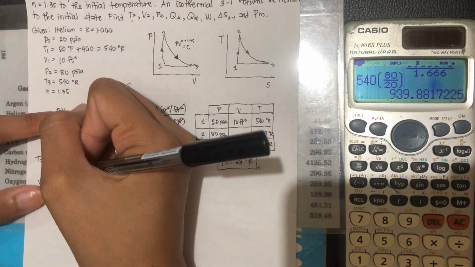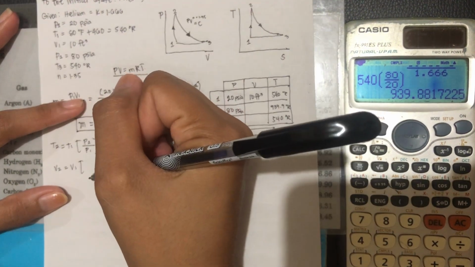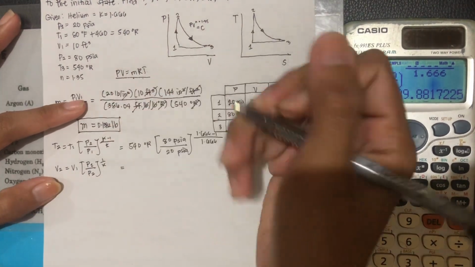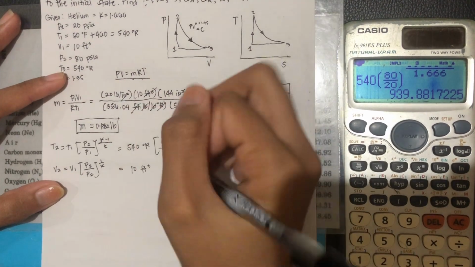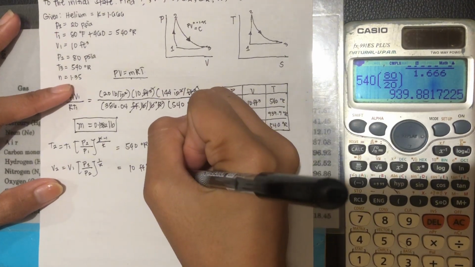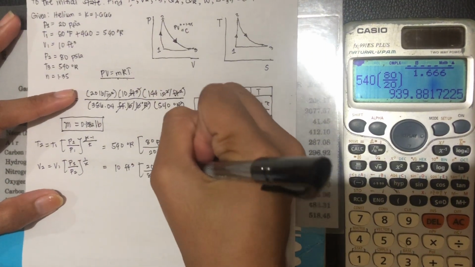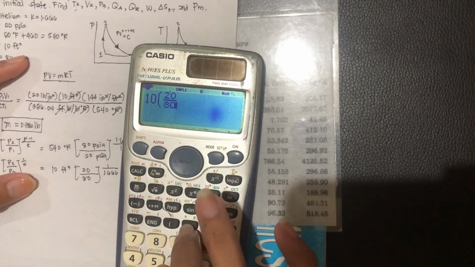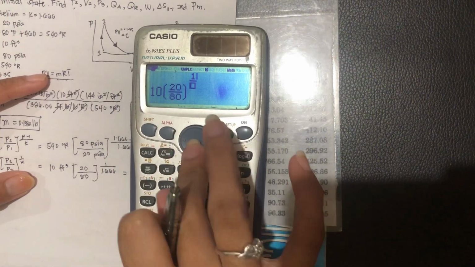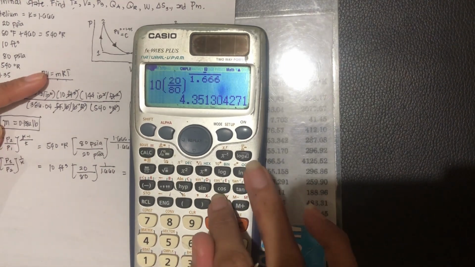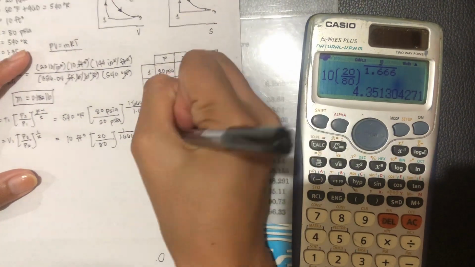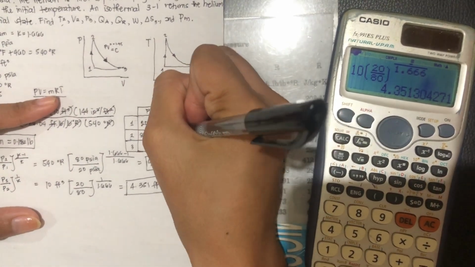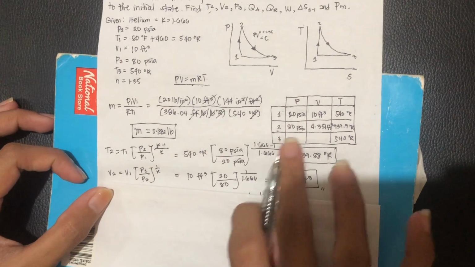V2 is equal to V1 times P1 over P2, the same isentropic process, using the relationship between volume and pressure, raised to 1 over k. Substituting, V1 is 10 cubic feet, P1 over P2 is 20 over 80, raised to 1 over 1.666, giving 4.351 cubic feet. So we have V2, 4.351 cubic feet.